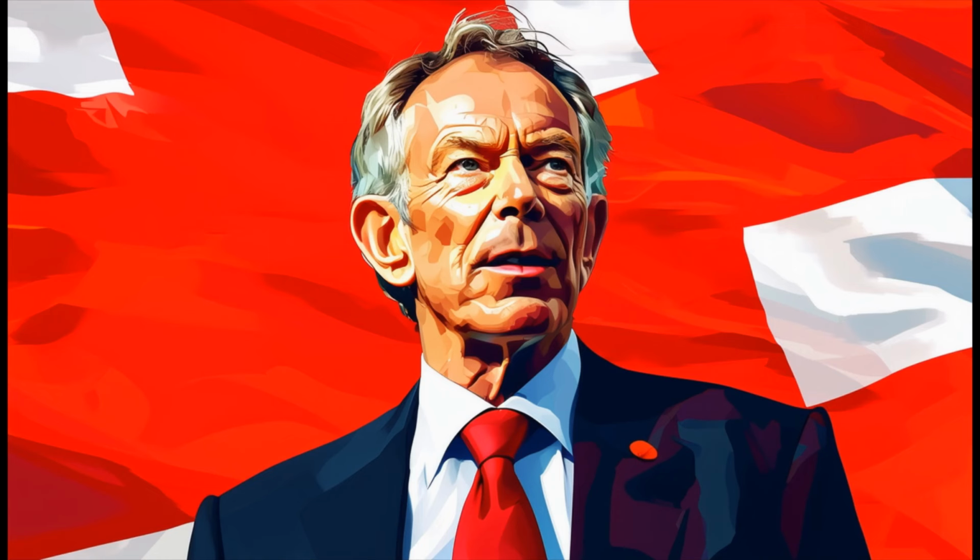Tony Blair, 1997-2007. Tony Blair, from the Labour Party, modernised the party under New Labour and focused on social reforms, including significant investment in public services and the introduction of the minimum wage. His decision to support the Iraq War was highly controversial and remains debated.